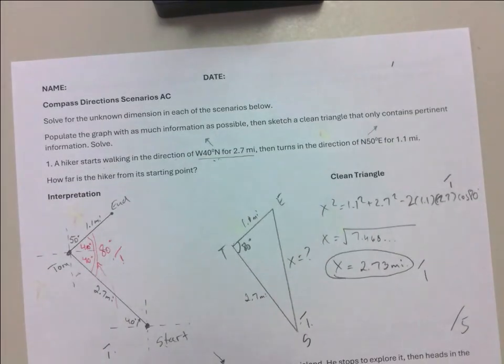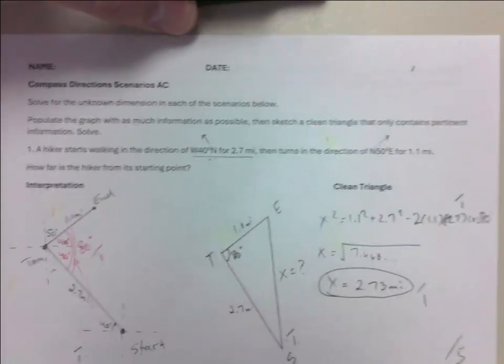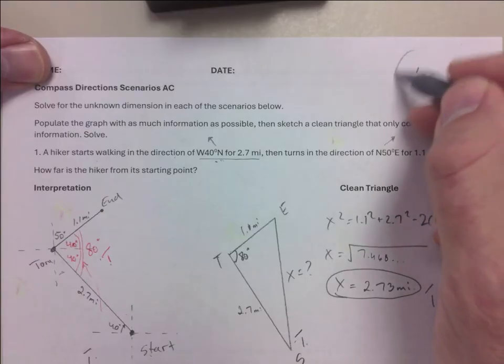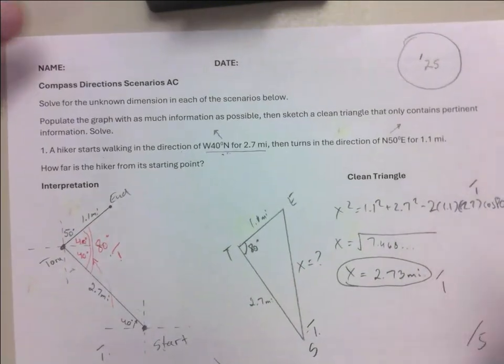And we had 13 for the front side, which makes this out of 25. Name and last name on there?